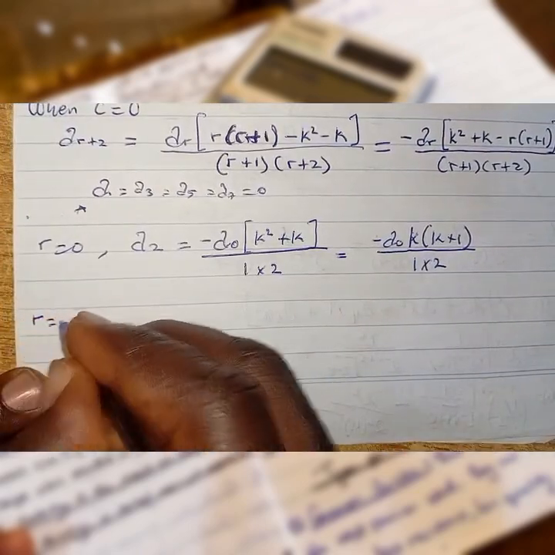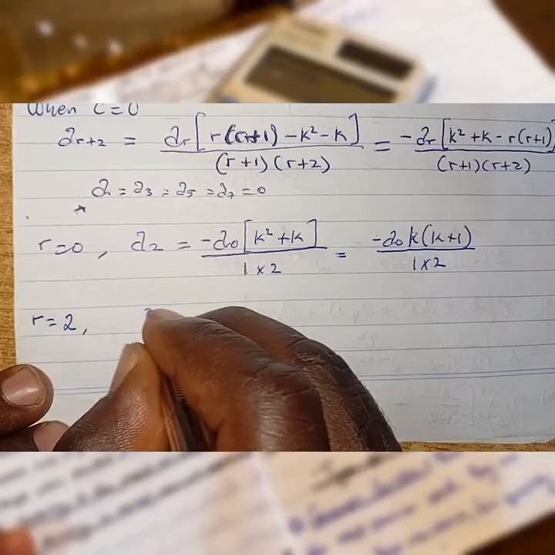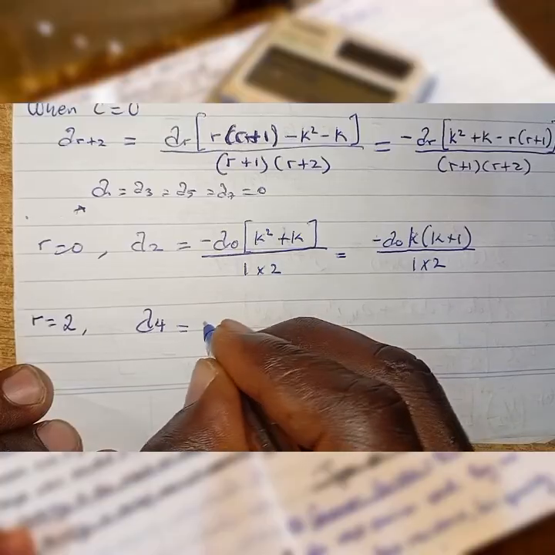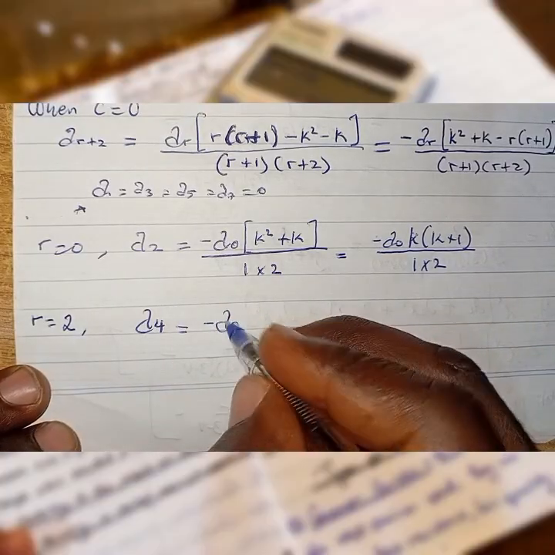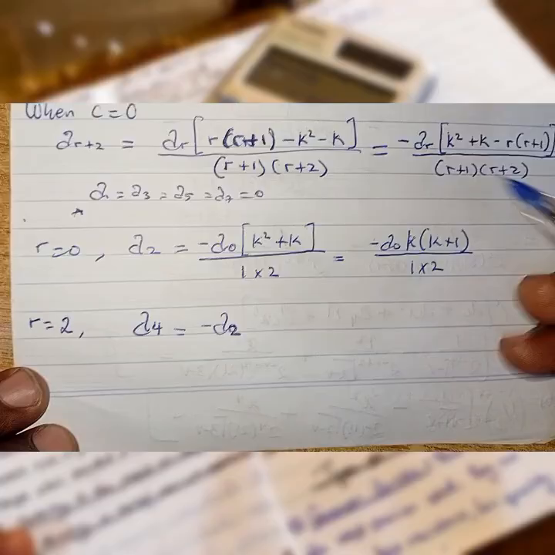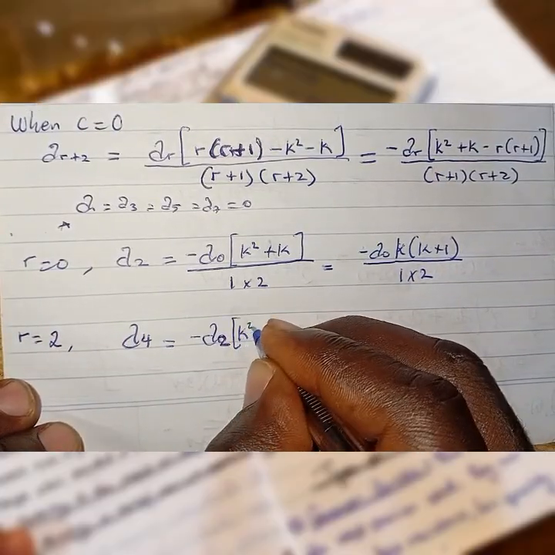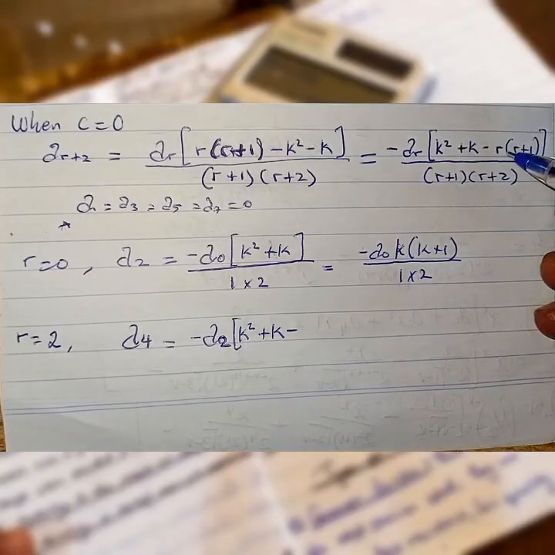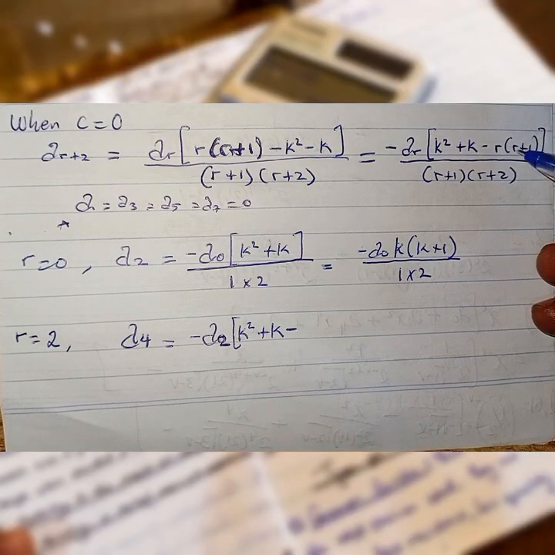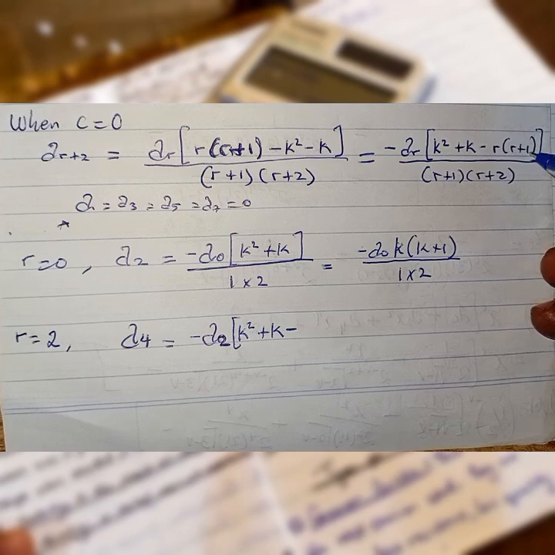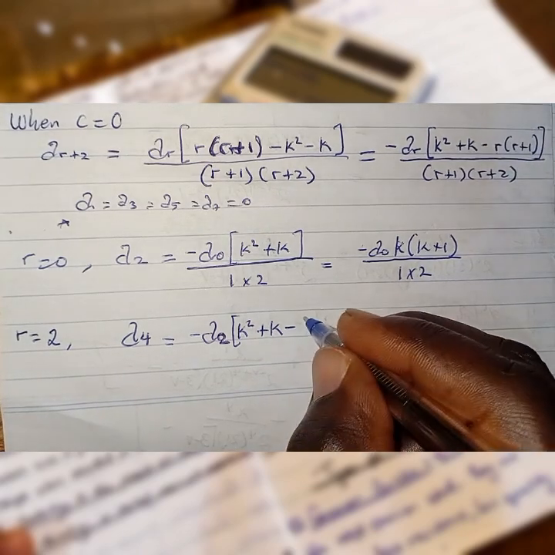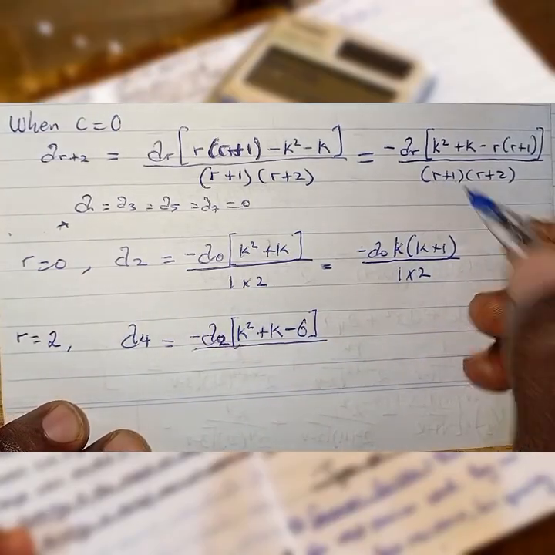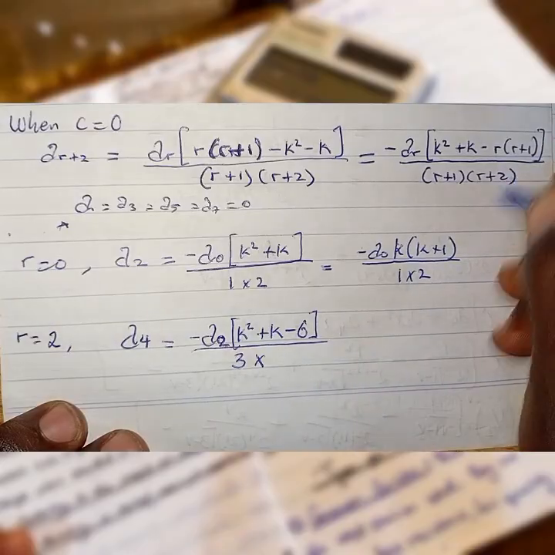Now for when R equals 2, we're going to have a4 in brackets of minus a2, K square plus K minus, that will be 2 plus 1, 3, times 2, we have 6. We have 6 here. 2 plus 1, 3. 2 plus 2, 4.